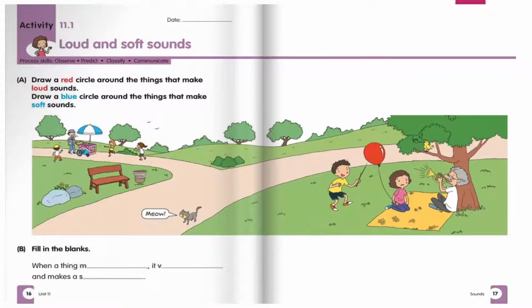Now I would like you to open your activity book on pages 16 and 17. So in activity A, you have to draw a red circle around the things that make loud sounds, and draw a blue circle around the things that make soft sounds. So here we have different activities in a park.